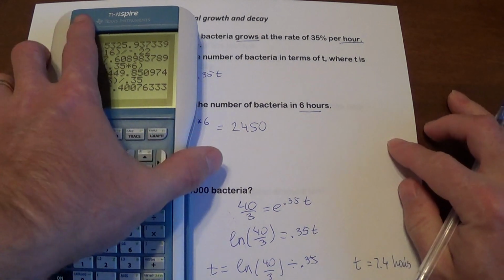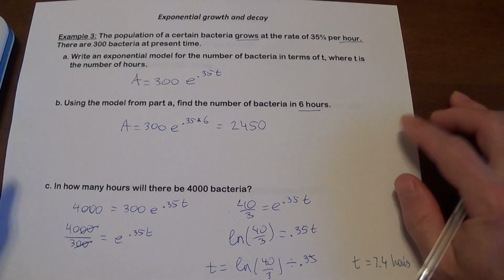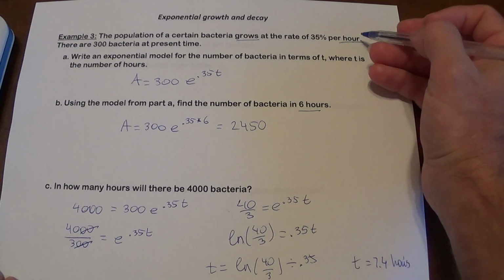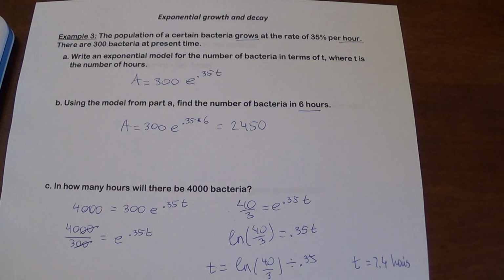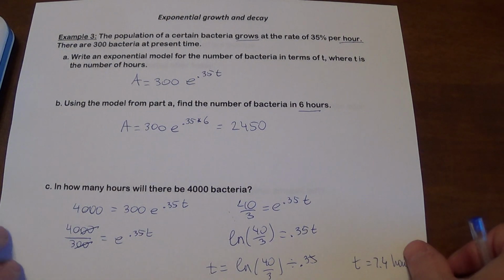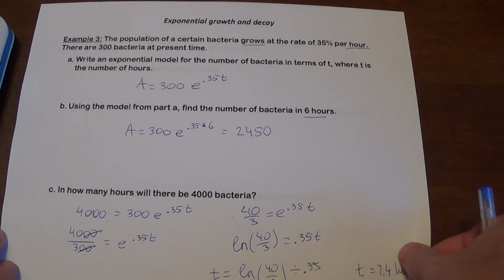So one thing that I wanted to point out here is, since we had hours for the rate, then t is hours and everything is going to be consistent. This is what I meant when I said in the beginning that it may not be years and does not have to be, and it could be any time unit.